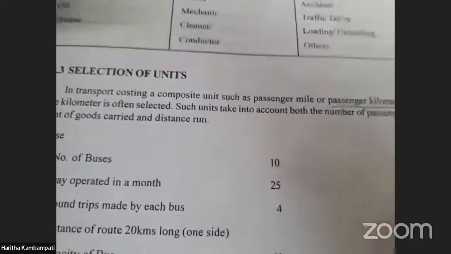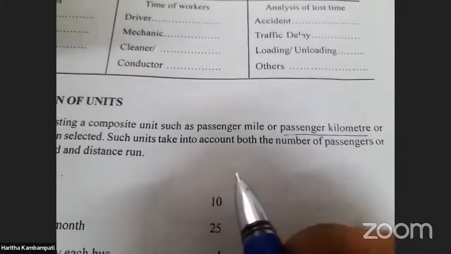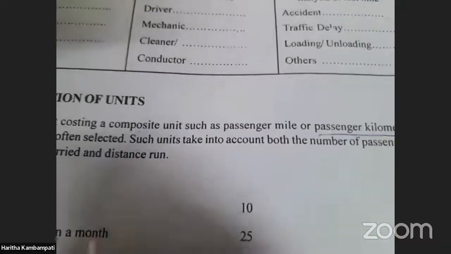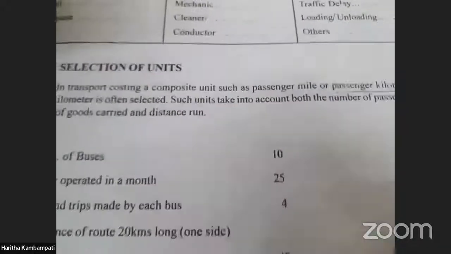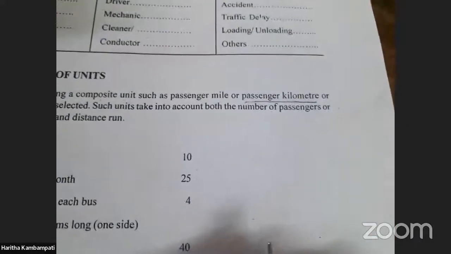For this purpose, how are we going to calculate the passenger kilometer when the data is given pertaining to a transportation company? Let us see. Here, one example is mentioned on page number 165. Let us see that.